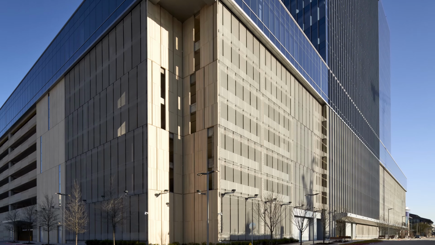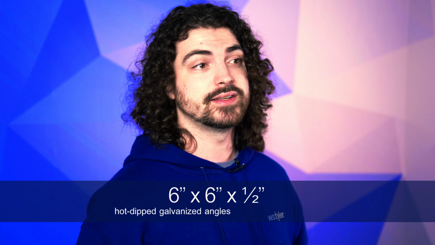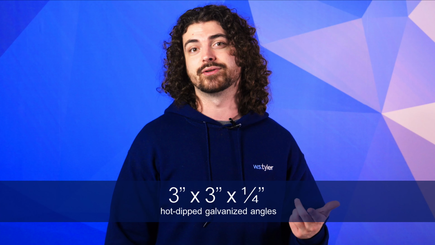Given all of this information and considering the structural condition of the building itself, the SOR is used to specify the substructures that are appropriate for the job. We often see hot dipped galvanized angles used for this application. They're structurally appropriate, readily available, and relatively affordable. In fact, when we're consulted in the early stages of design, we usually recommend this specific placeholder: 6" by 6" by ½" hot dipped galvanized angles for the top and bottom connections, and similarly 3" by 3" by ¼" angles for connection of our intermediate tubes.